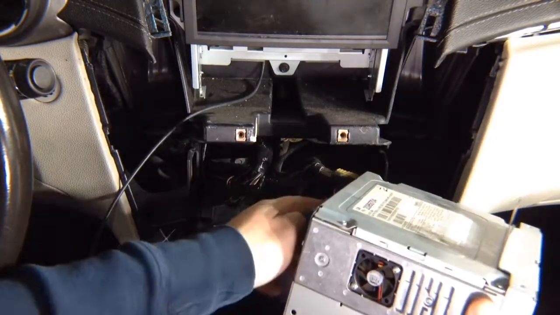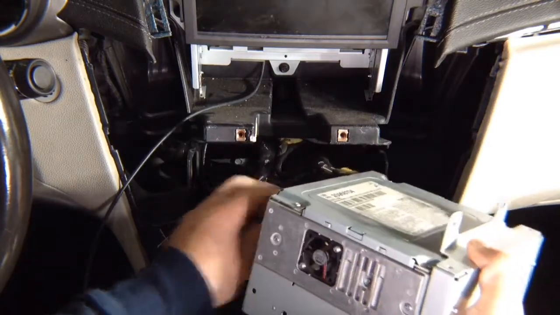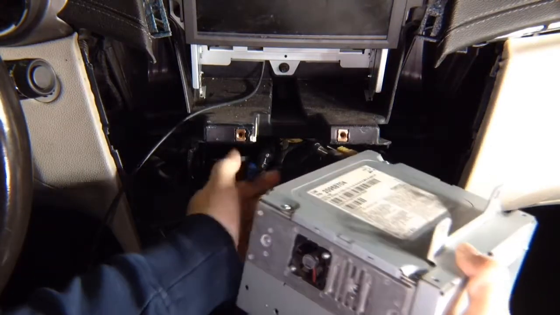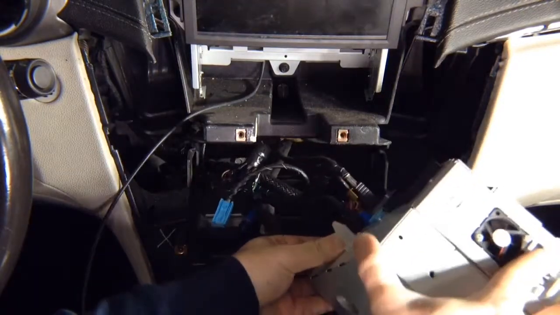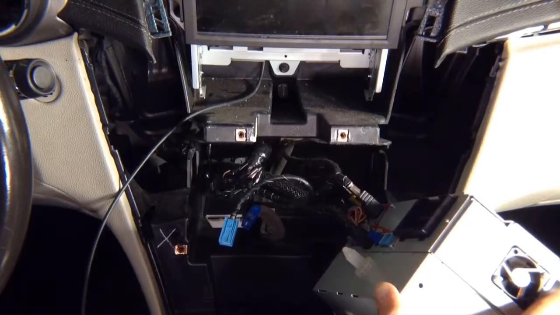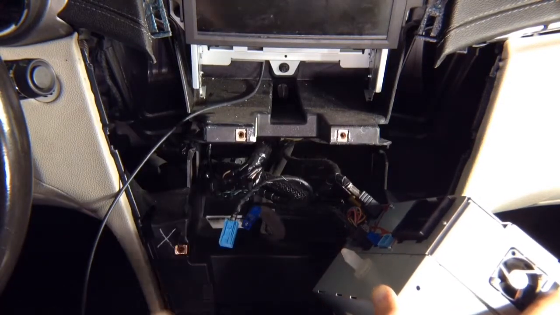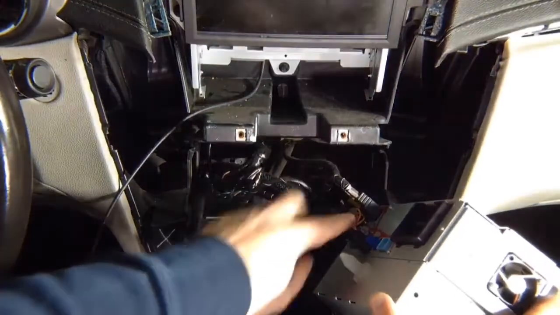So you got one here, one here. So I'm going to pull everything out to show you, but you don't have to do that. So these are your connectors right there. So the black one, and then right there at the end is the gray one. Let me show you. Behind this black one is the gray one that you need.